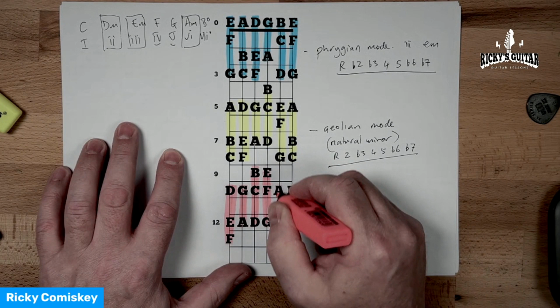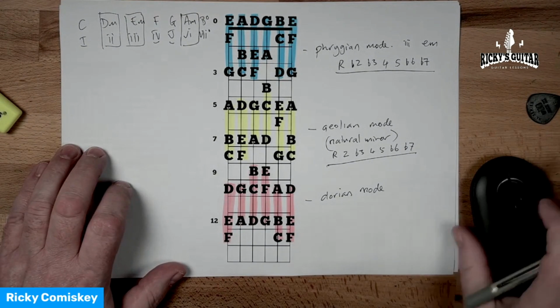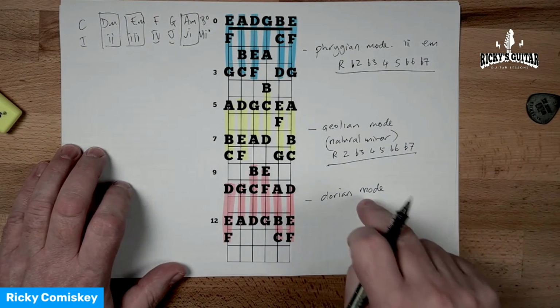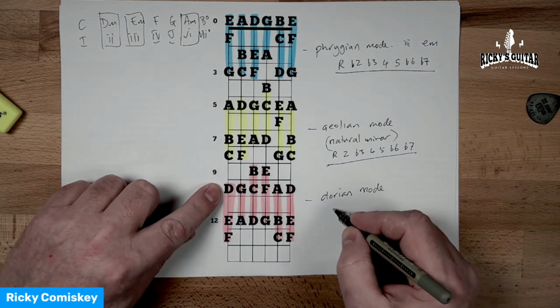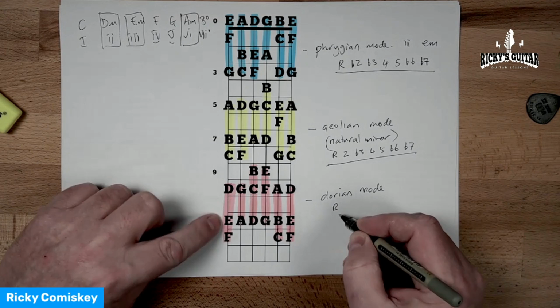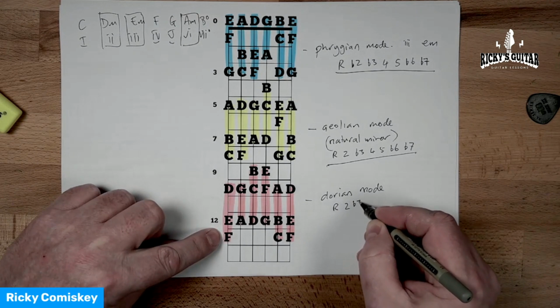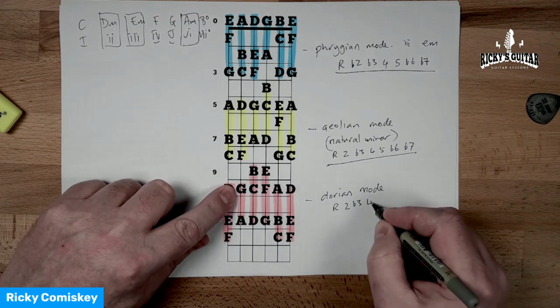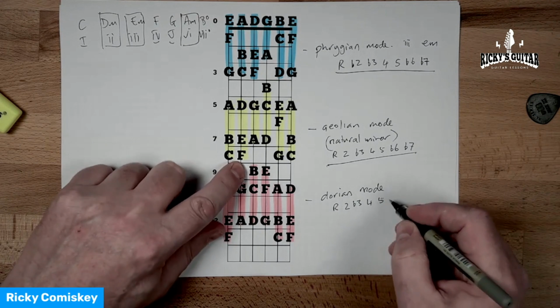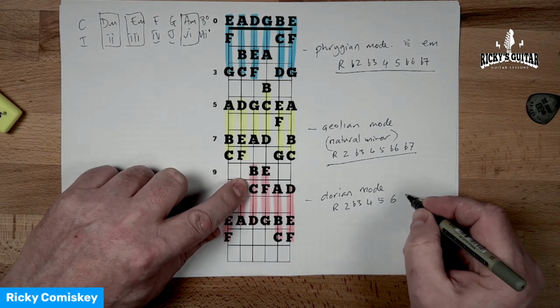We have covered all the natural notes on the fretboard. The Dorian mode, if you want to play jazzy stuff, this is the one. Let's look at the formula for this. This is going to be a root, it's got a second, it's got a flat third, it's got a fourth, it's got a fifth, it's got a major 6, and it's got a flat 7.